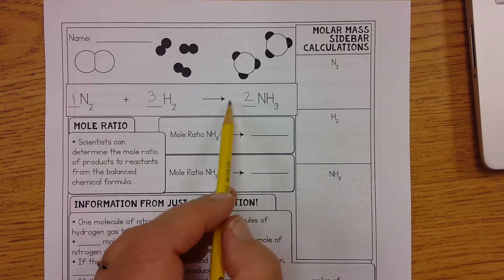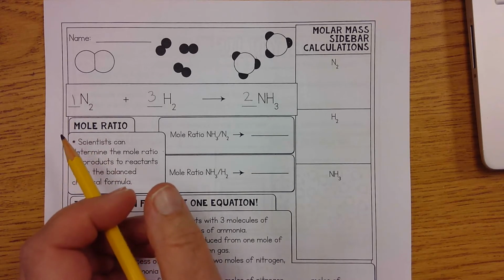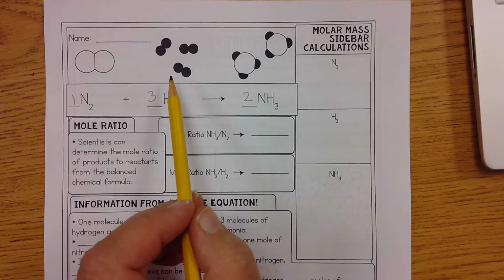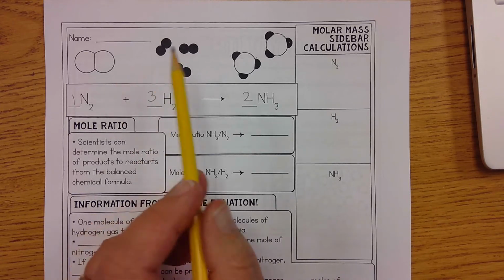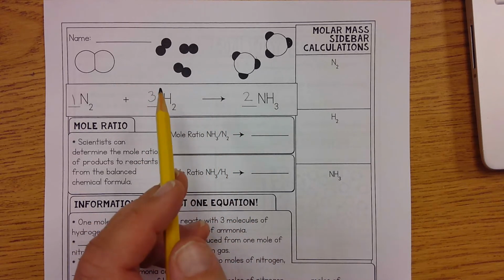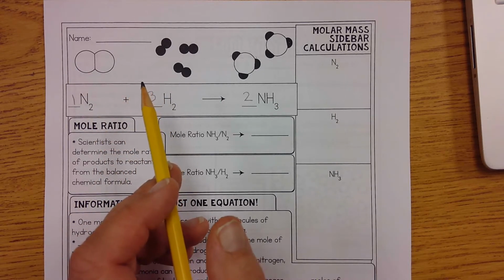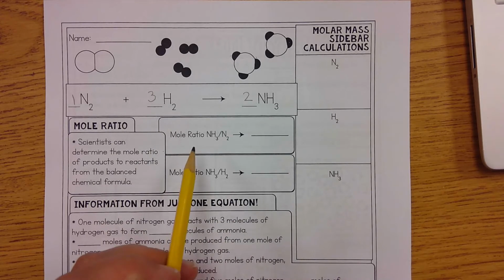These numbers out in front here, these coefficients, also correspond to the number of moles that we can make of each of these. I guess technically they also correspond to the number of dozen, if that's an easier word for you to understand.